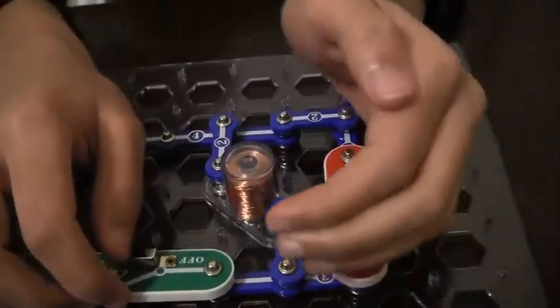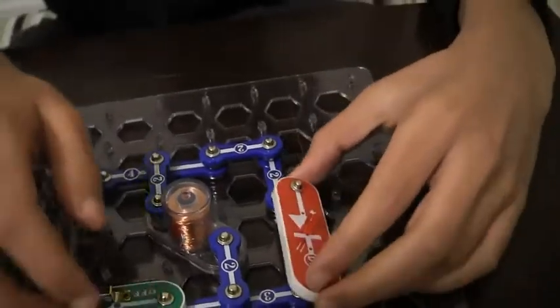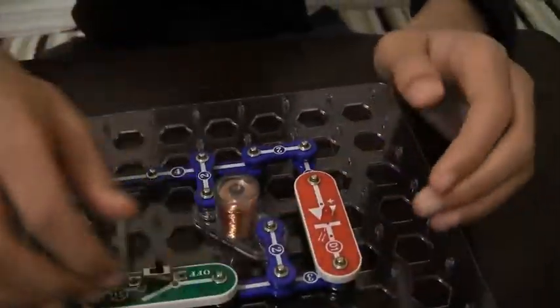So, here, I'm gonna put my hand here. Oh, that's my bad. Here.